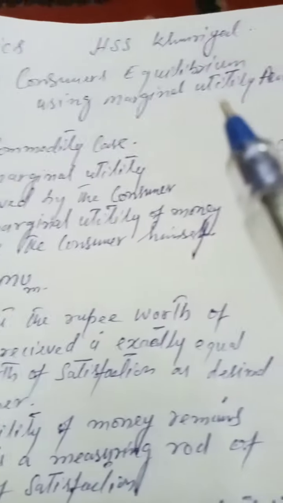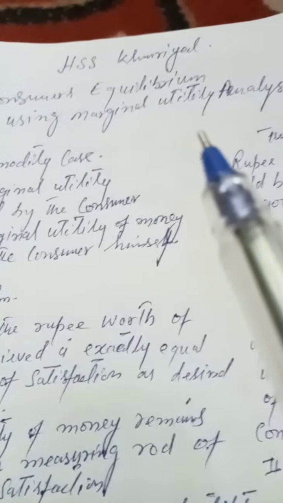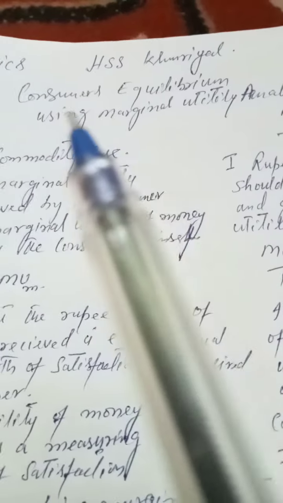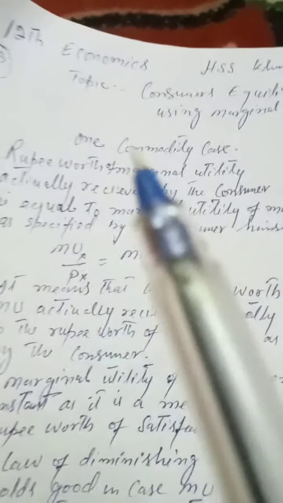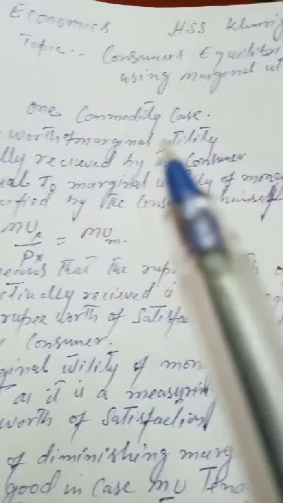Topic is consumer's equilibrium using marginal utility analysis. One commodity case.